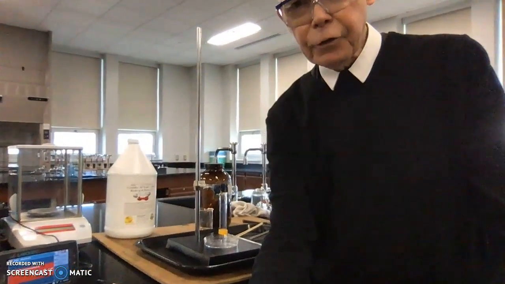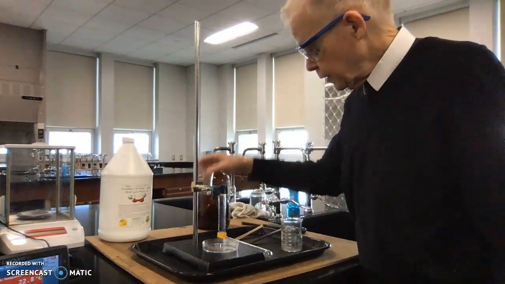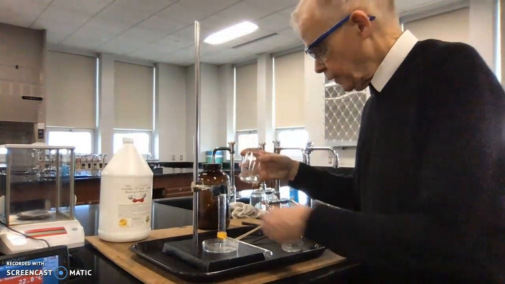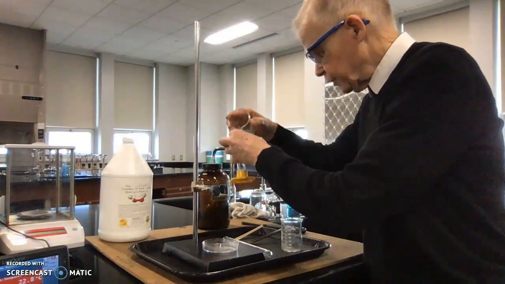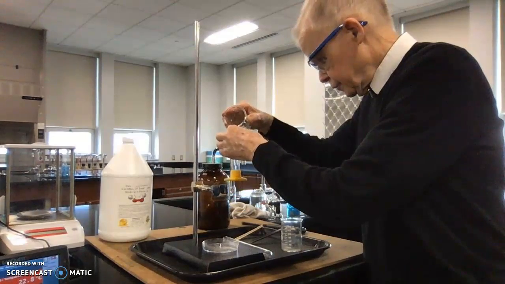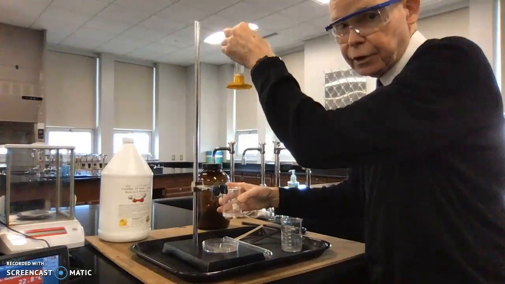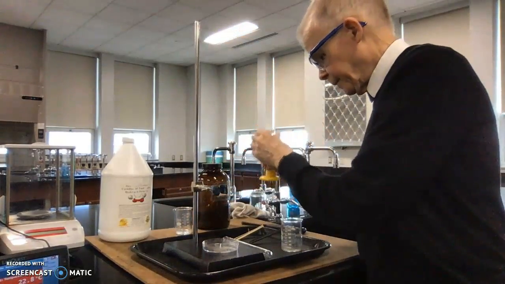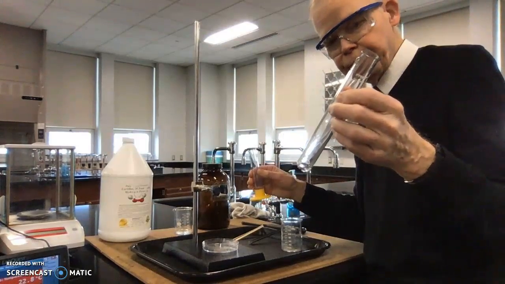Okay, so for our equipment now, I have my peroxide, and I poured some into a beaker. I'm going to put 5 milliliters into my graduated cylinder. I actually have 6. I'm going to pour it into a very large test tube. This is an ignition tube.